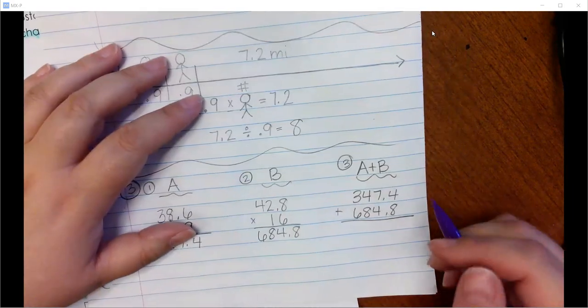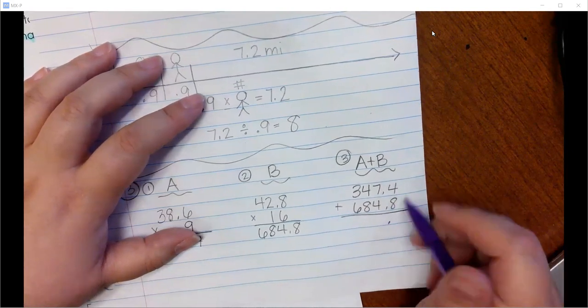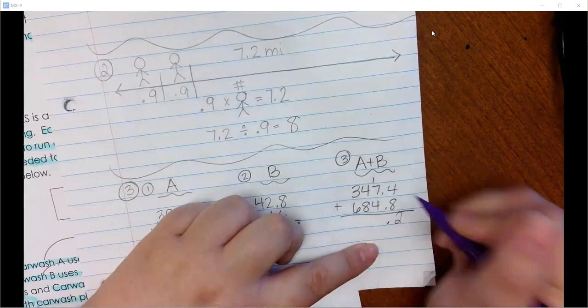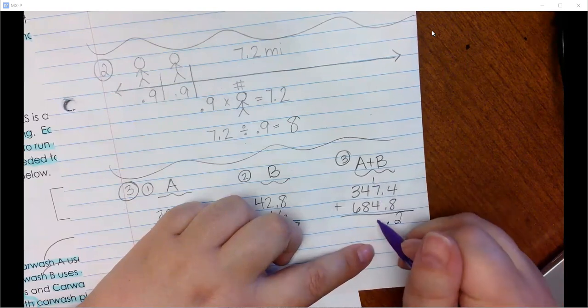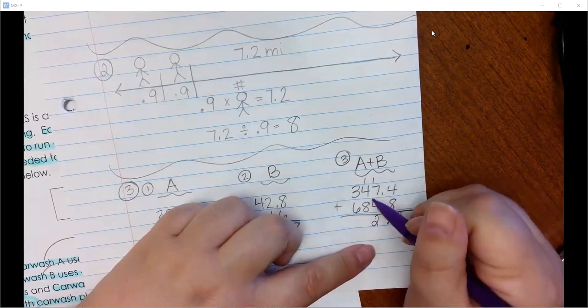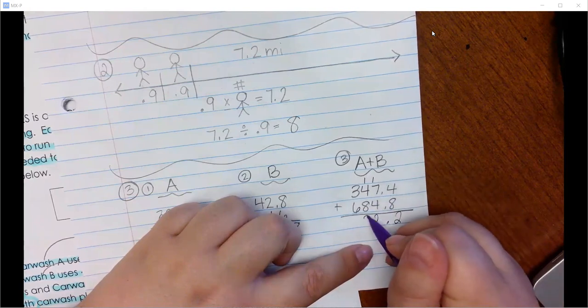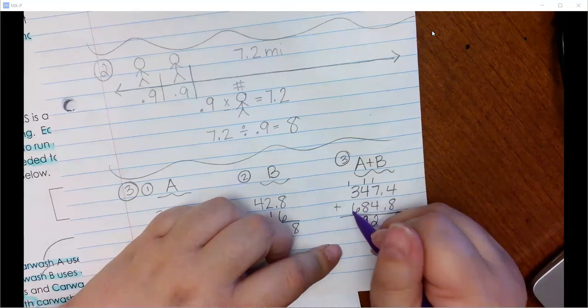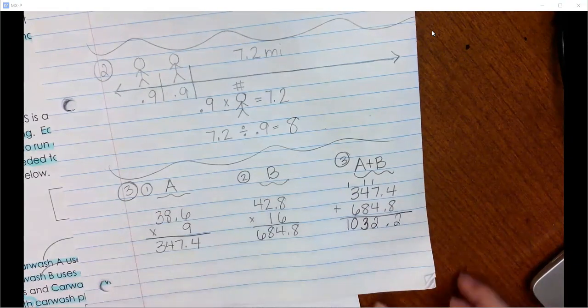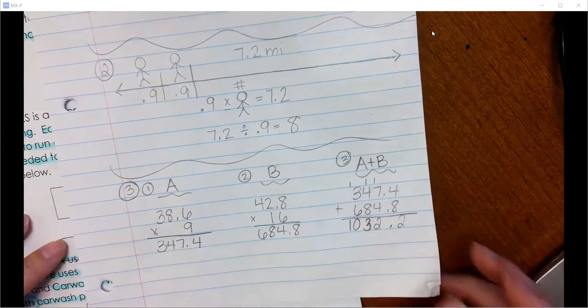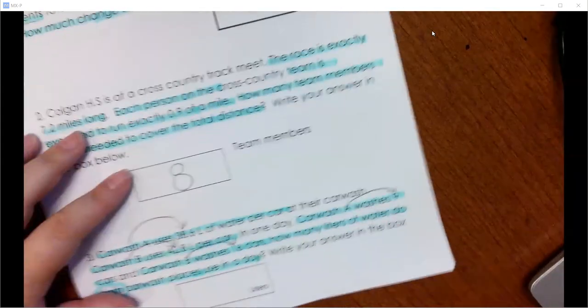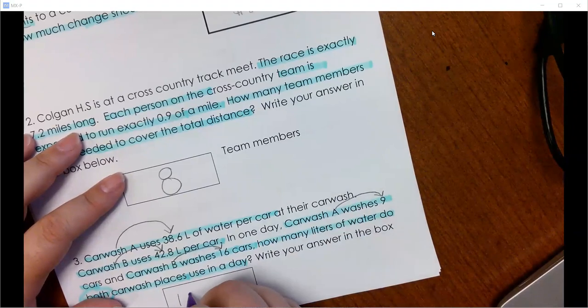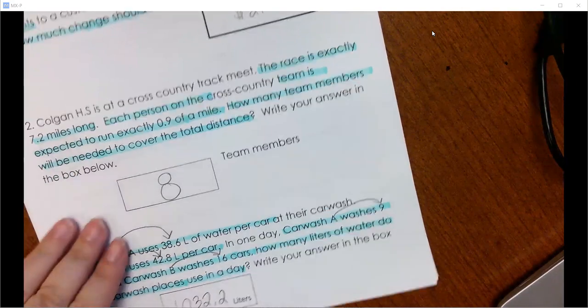I'm just going to add it without a calculator. 4 plus 8 is 12. Regroup the 1. 7 plus 4 is 11, plus 1 is 12. Regroup again. 1 plus 4 is 5, plus 8 is 13. Regroup again. 1 plus 3 is 4, plus 6 is 10. So it's 1,032 2/10 of a liter. And that is question number 3.